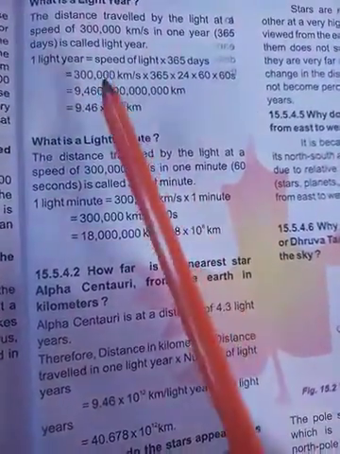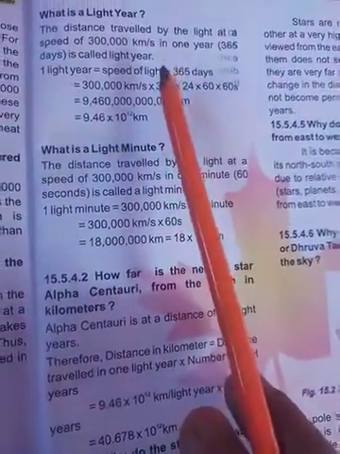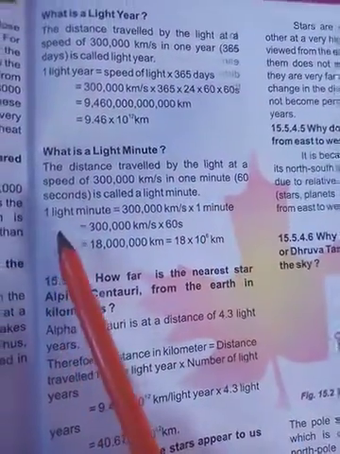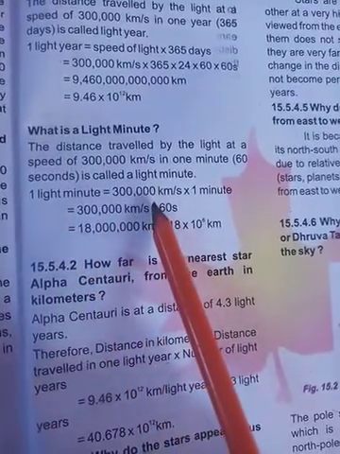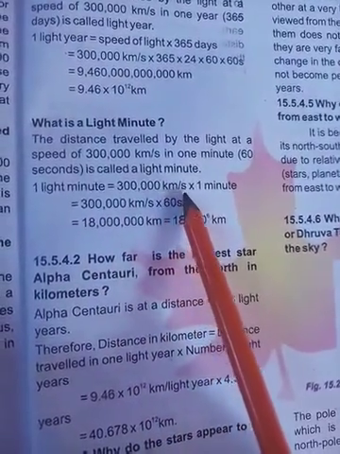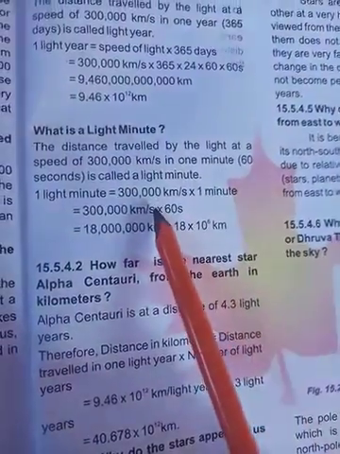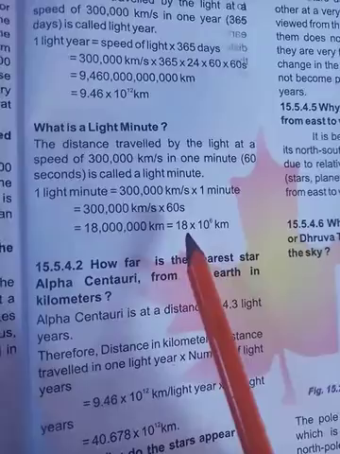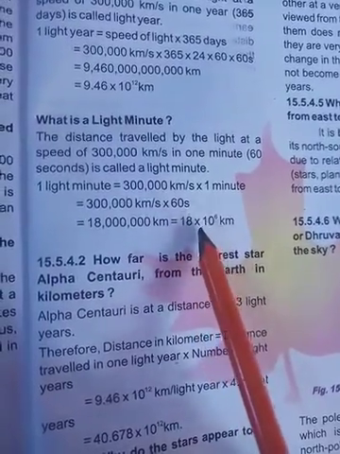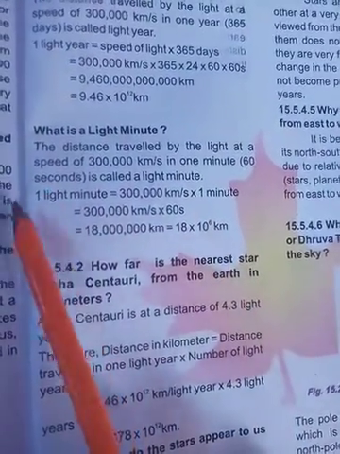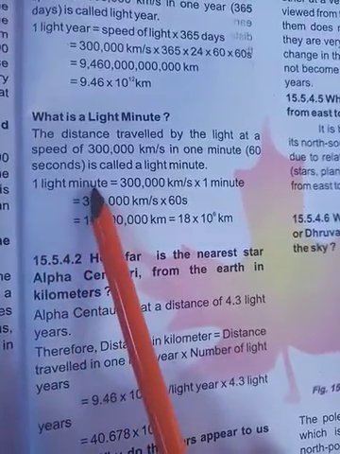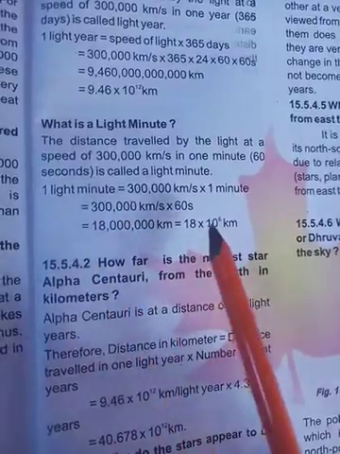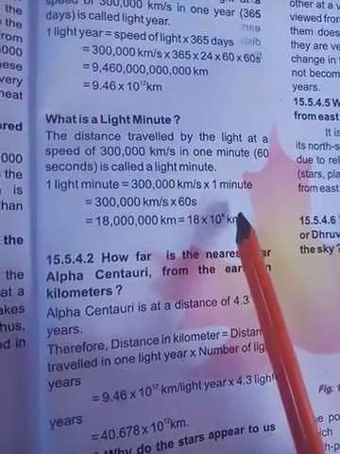So light year is distance traveled in 1 year. This is distance traveled in 1 minute. 1 light minute is equal to 3 into 10 raised to power 5 kilometers per second into 1 minute. So 1 minute is equal to 60 seconds. So after calculating the value, it comes to 18 into 10 raised to power 6 kilometers, 1 light minute. So 1 light minute is equal to 18 into 10 raised to power 6 kilometers.